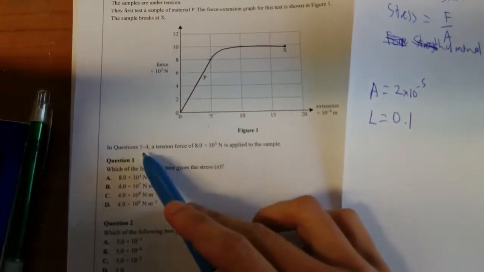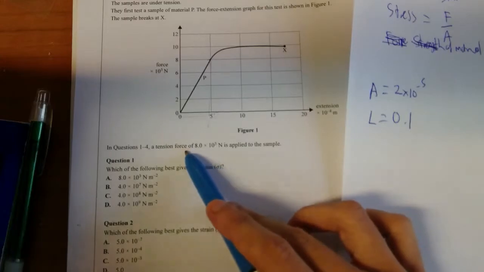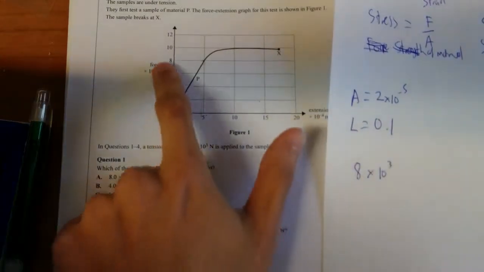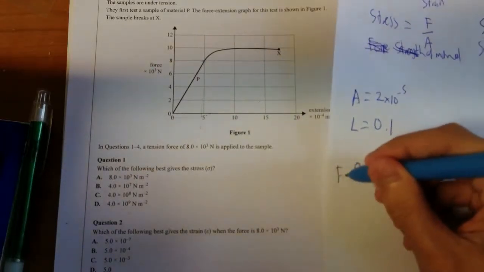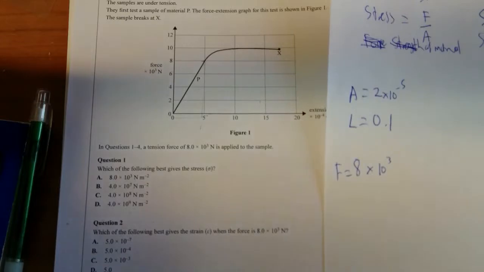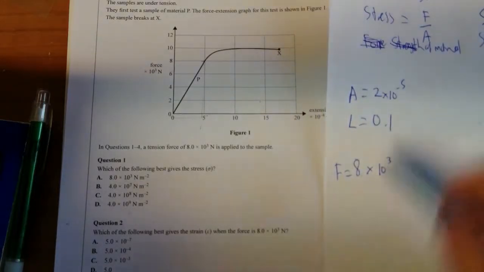There's so many shadows now. Okay, there's a force of 8 times 10 to the 3 applied. We're looking for stress. How do we find stress? We have these 3 things here. We've already written them down.